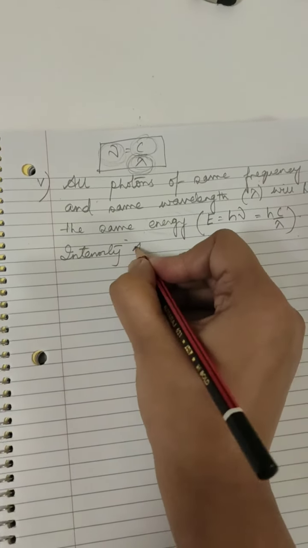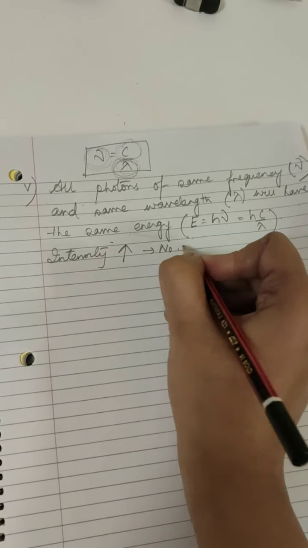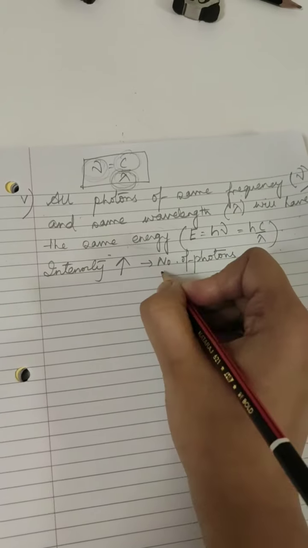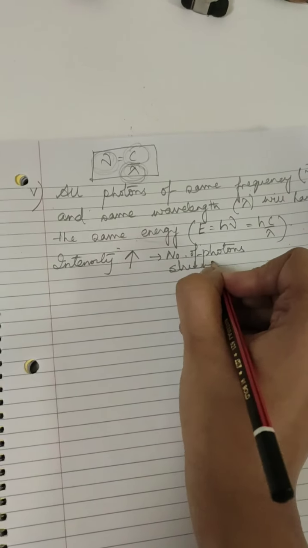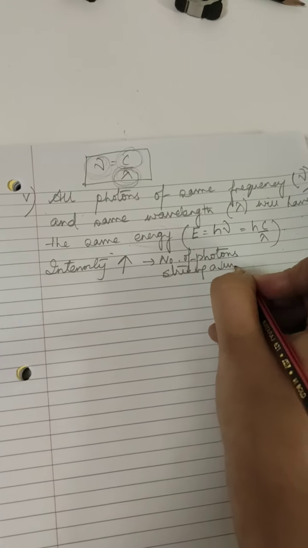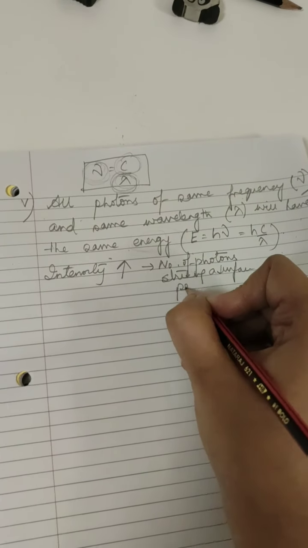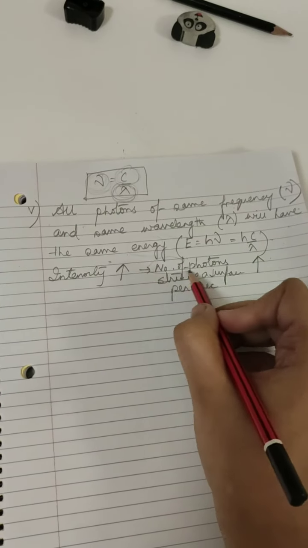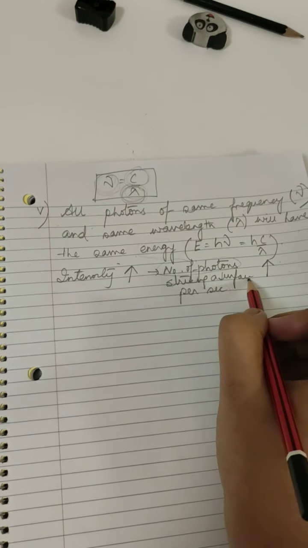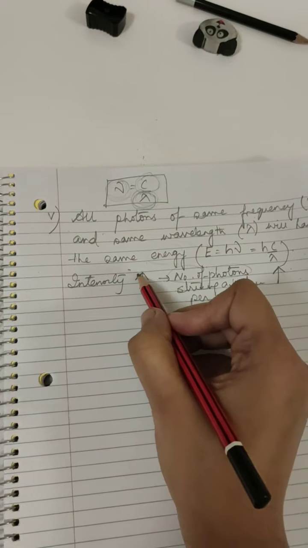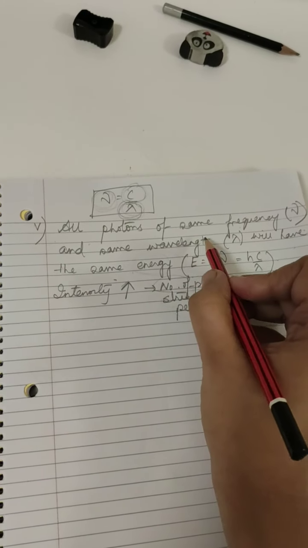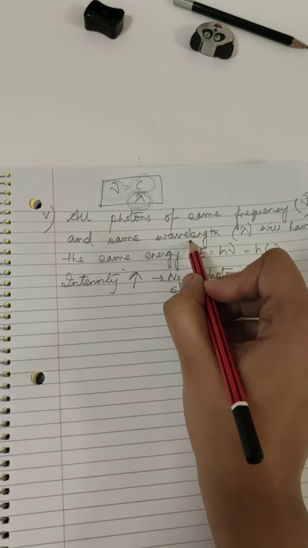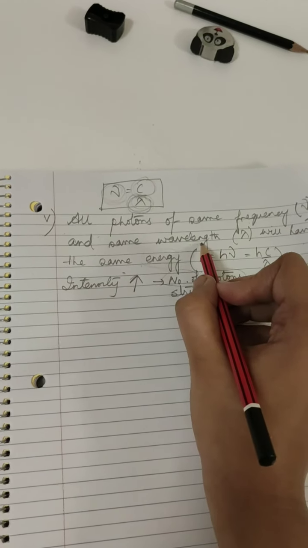On increasing the intensity, the number of photons striking a surface per second increases, but the energy of each photon will remain the same.